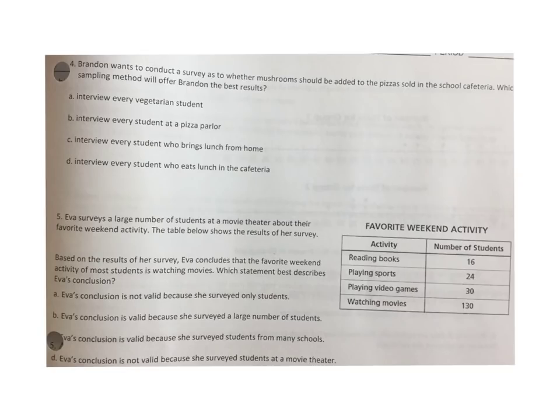Question number 4 is only worth 2 points. It says Brandon wants to conduct a survey as to whether mushrooms should be added to the pizza sold in the school cafeteria. Which sampling method will offer Brandon the best results?